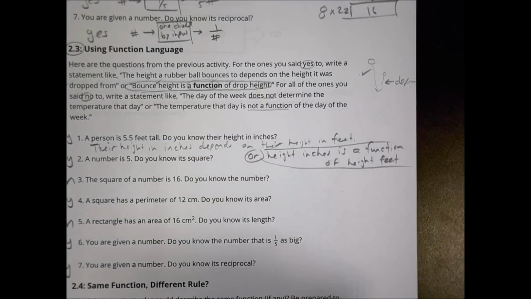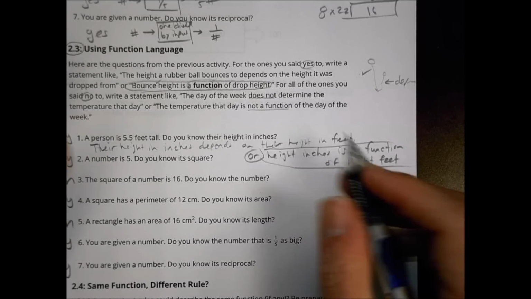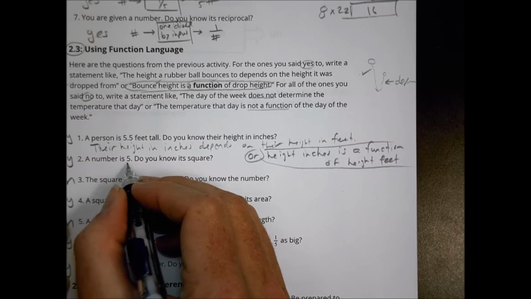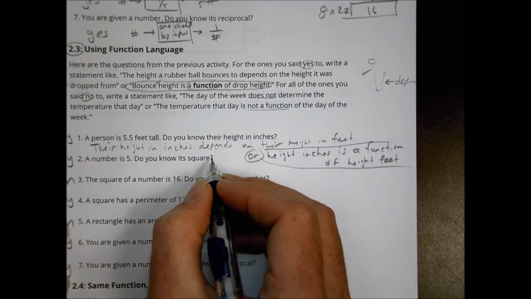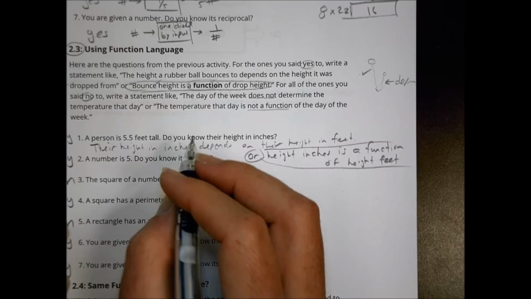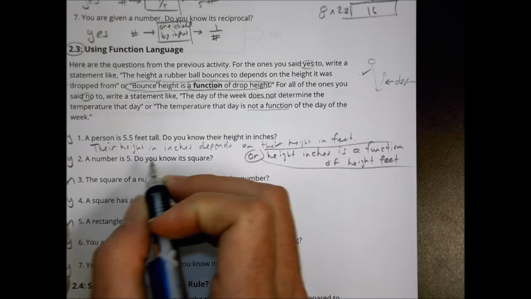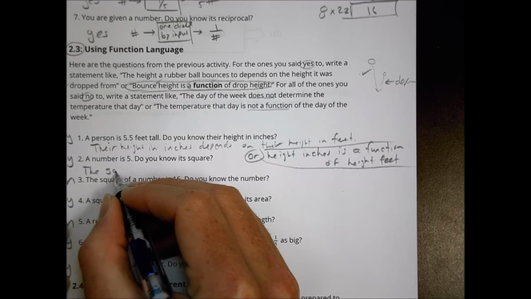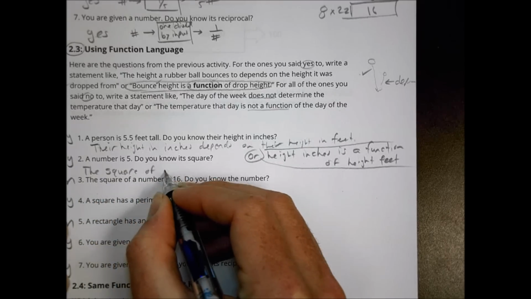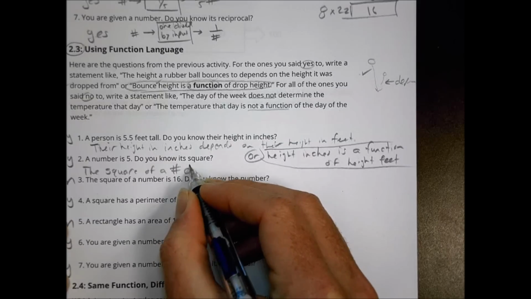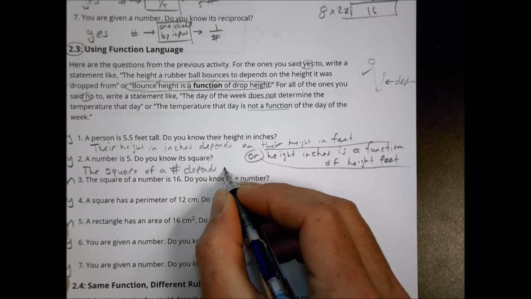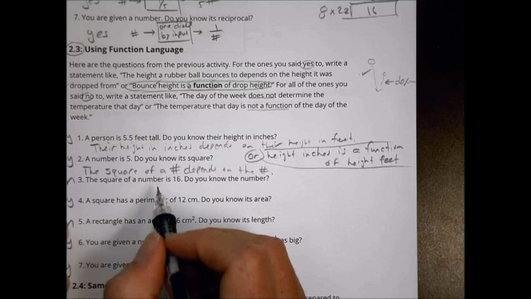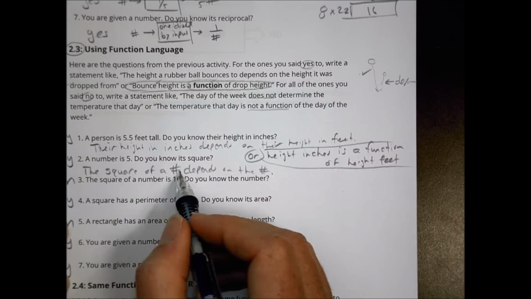So it's hard to verbally say that there, but hopefully when you write it out, you can see the way it works. Look at number 2. A number is 5. Do you know its square? Okay, so the square of a number depends on the number, is the idea here. The square of a number depends on the number. Okay, so the square of a number depends on the number.